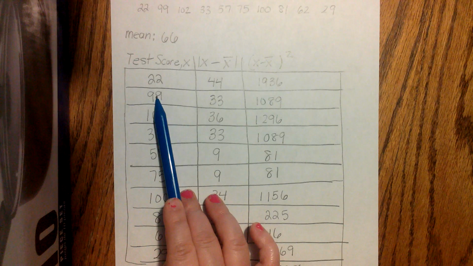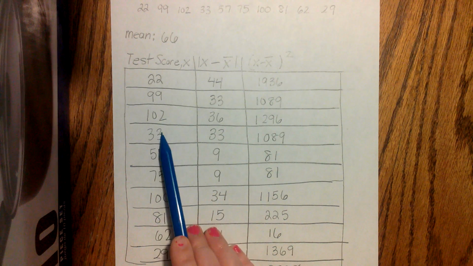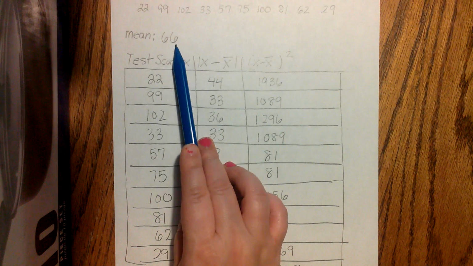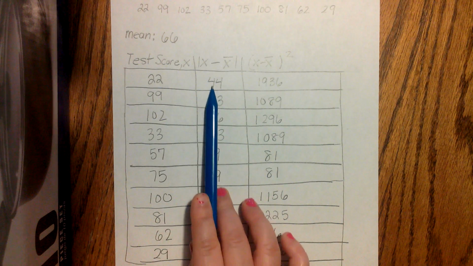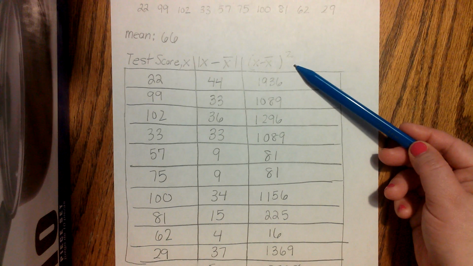I take 99 minus 66, that gives me 33. I'm just finding how close these are to my mean, 66. I'm finding the difference, so I'm subtracting. That gives me all of these values here. Once I get all of these values here, then I have to square it.